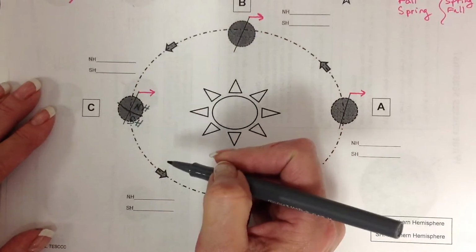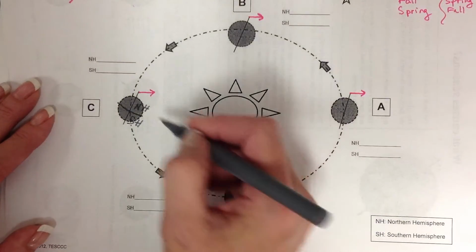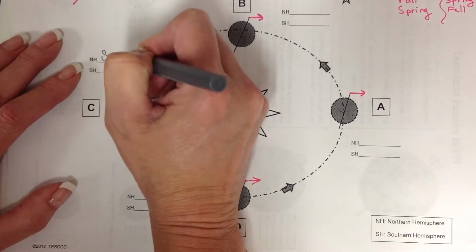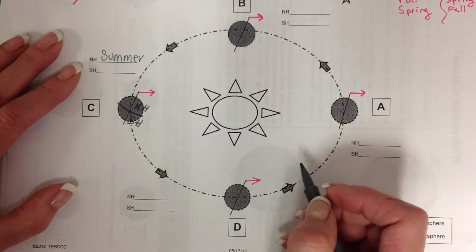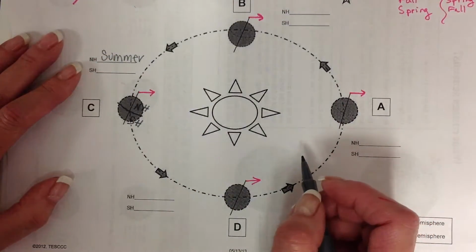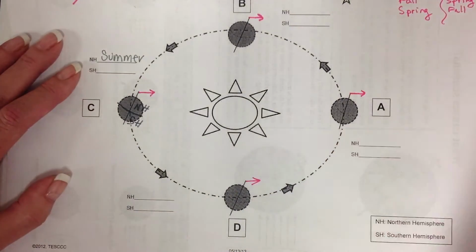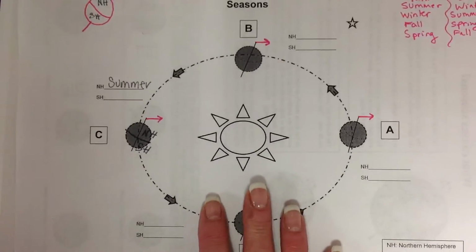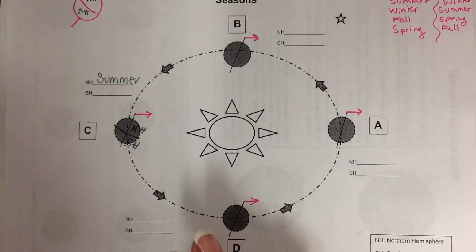It means the northern hemisphere is experiencing summer. Nice and warm. We haven't gotten there yet, by the way. The first day of summer is June 21st or 22nd. I think this year it's the 21st. Every year it changes a little bit by a day.